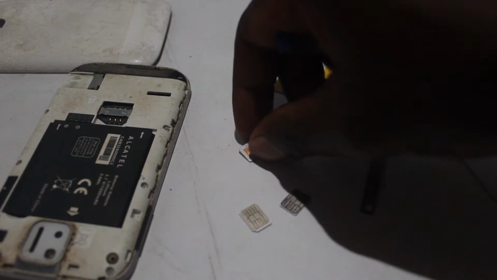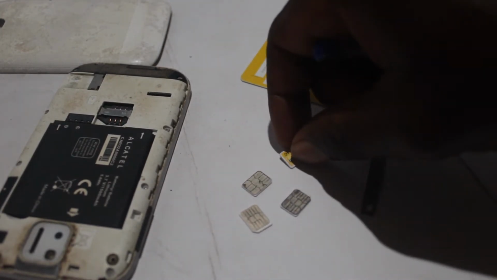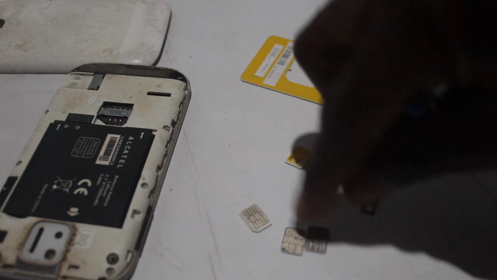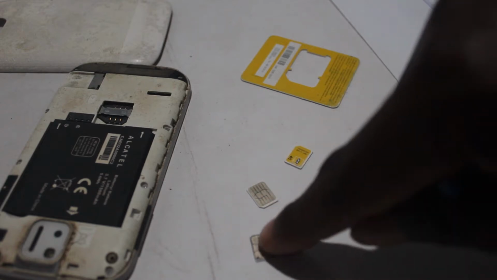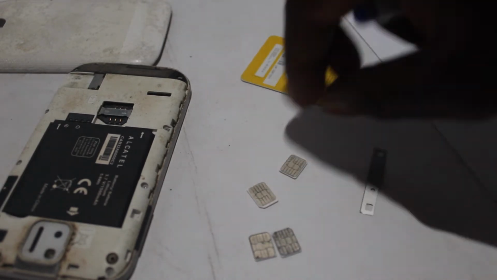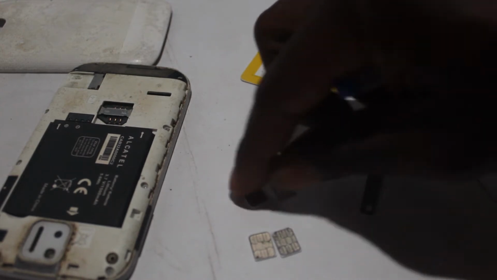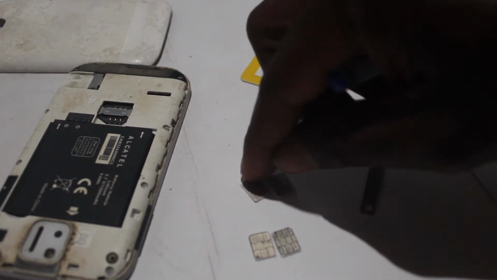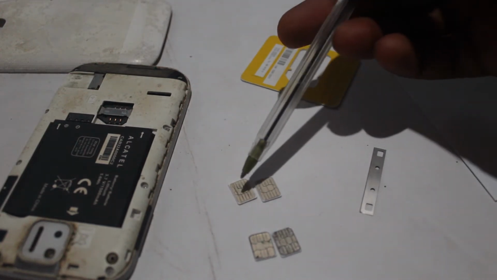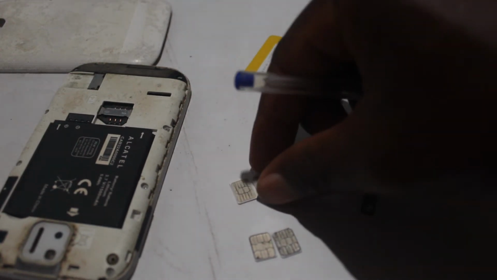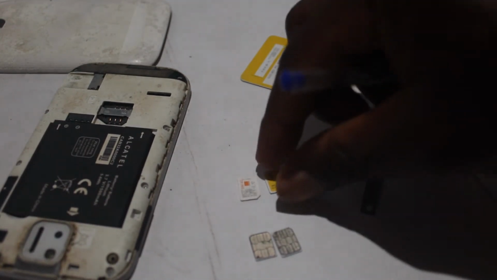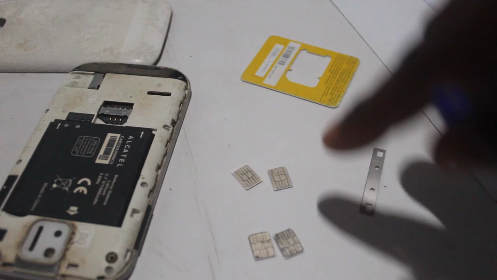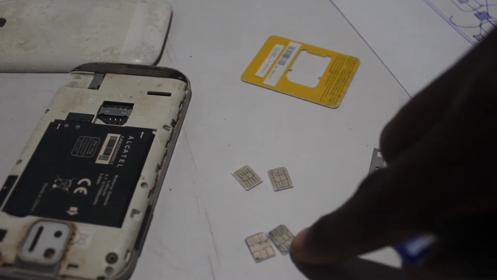at this SIM card, the structure of the SIM. We can see these two SIM cards, they are of the same design, and these other two SIM cards, they are of the same design but from a different company, but they have the same design.